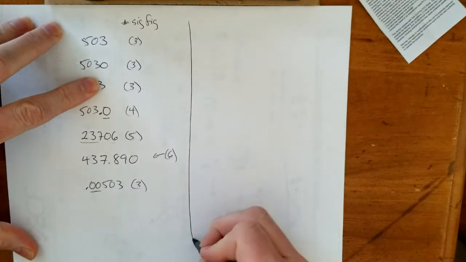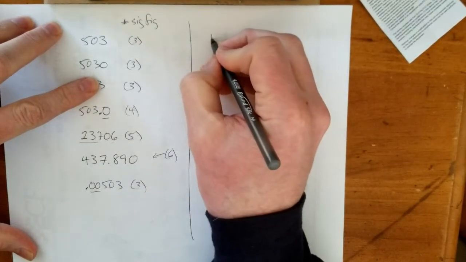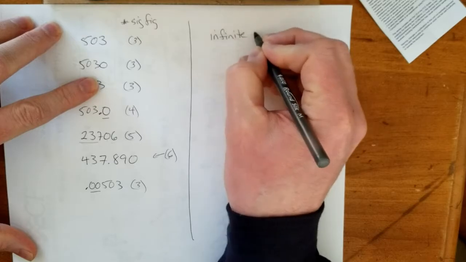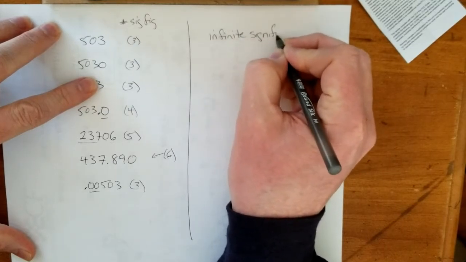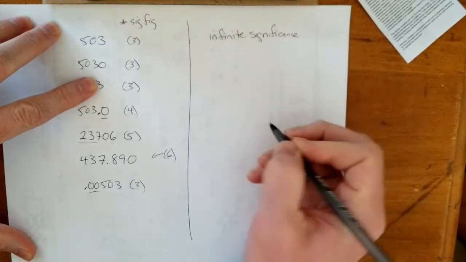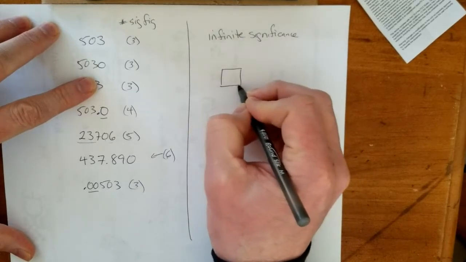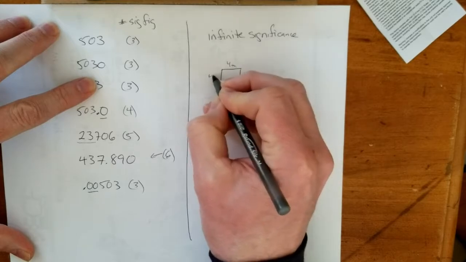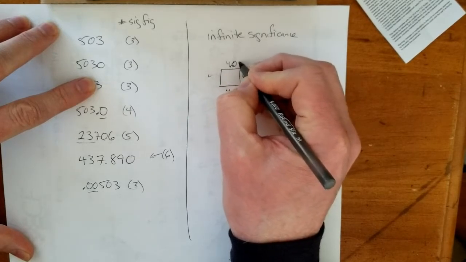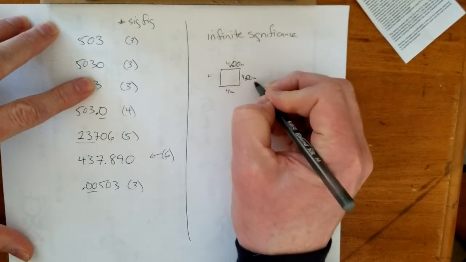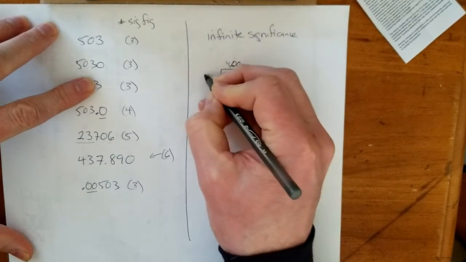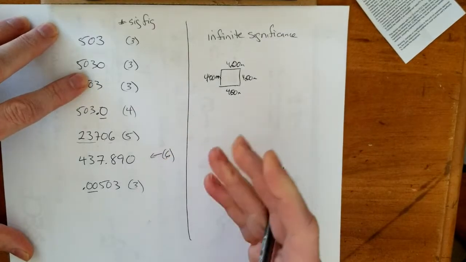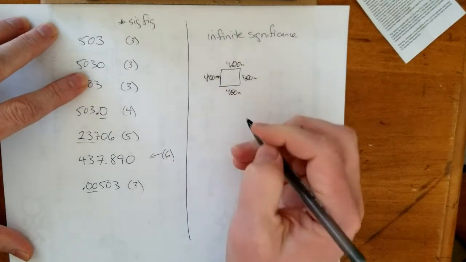All right, so there is one other bit of significance, and this is infinite significance. So let's say that I have a square. And so this is 4 meters, 4 meters, 4 meters, and let's take it out more, 4.00 meters, 4.00 meters. And I asked, what is the perimeter? So the total distance around.